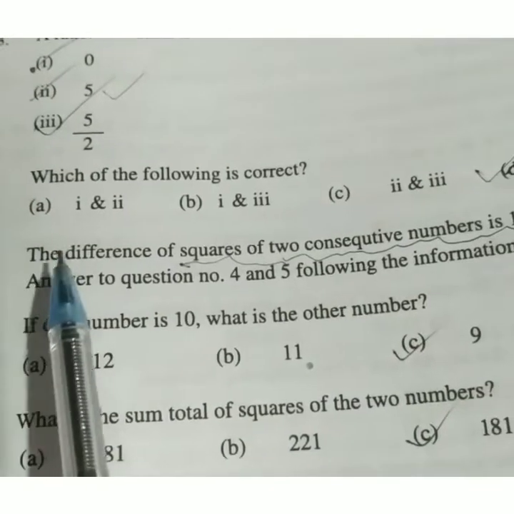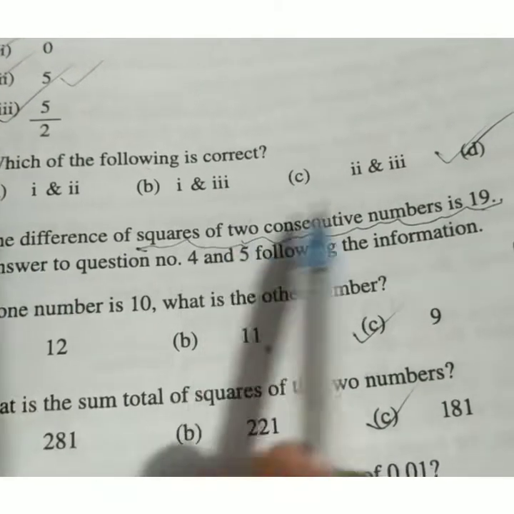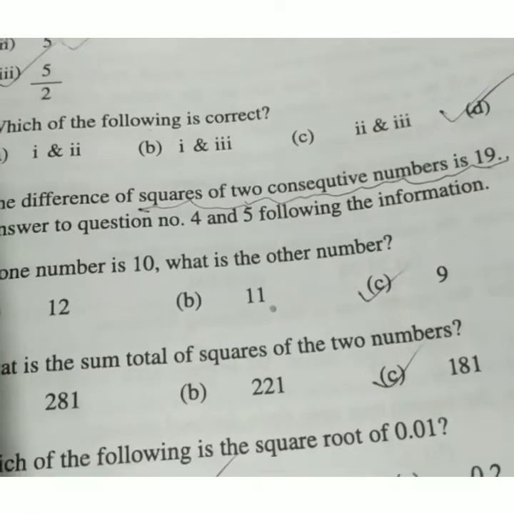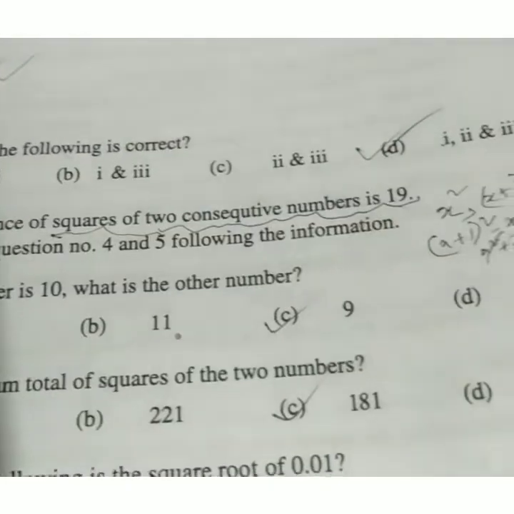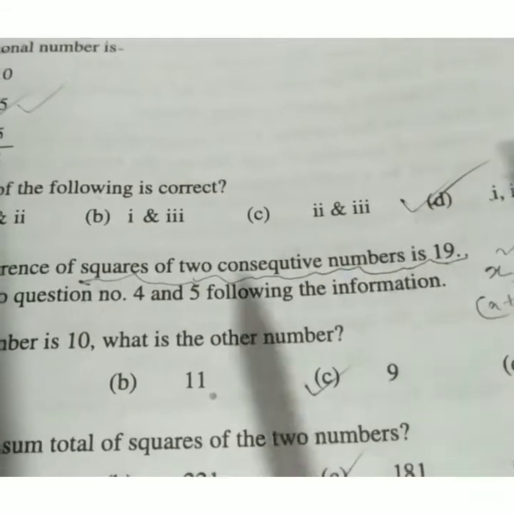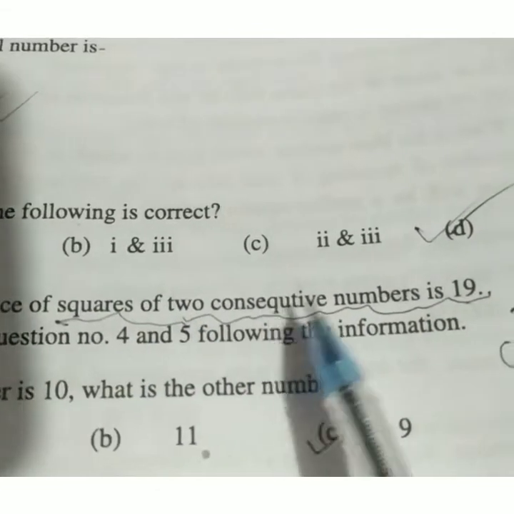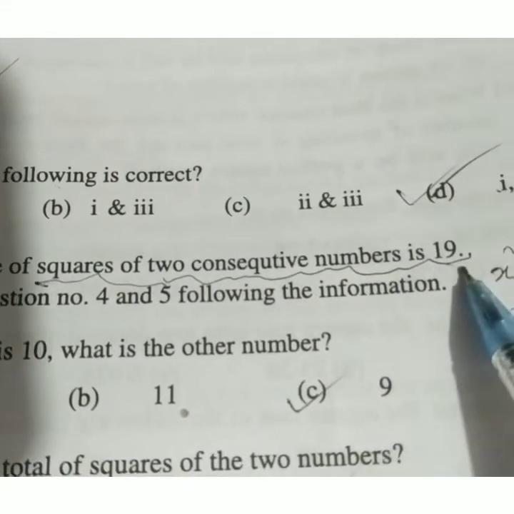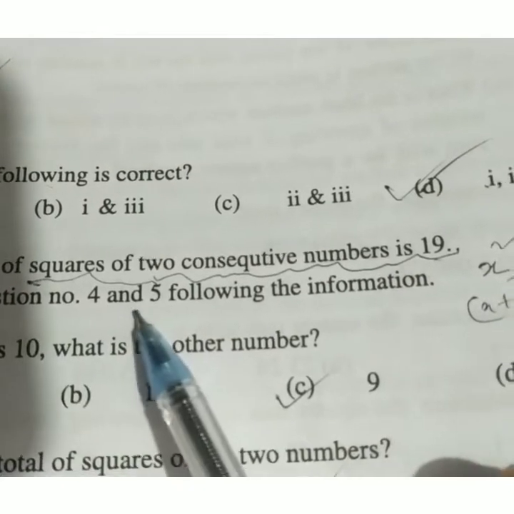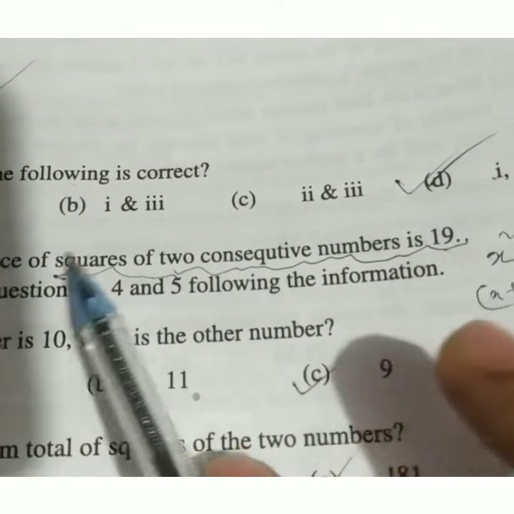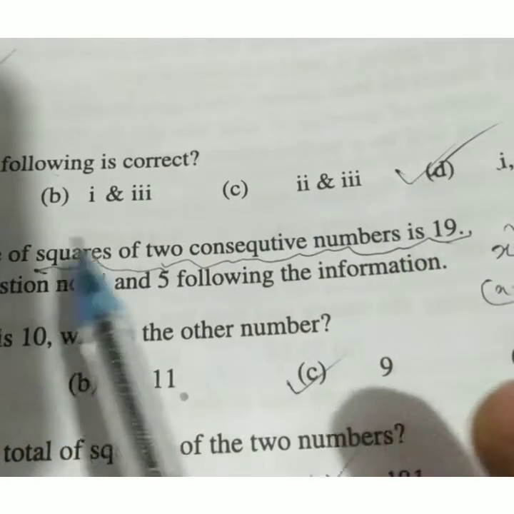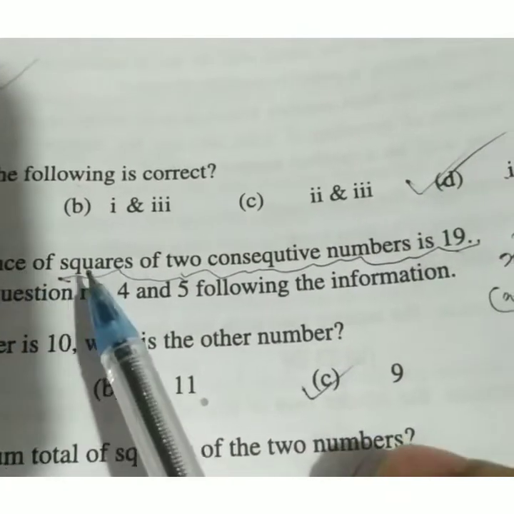Okay, next we move on to our next question, that is a stem given to solve numbers 4 and 5. So what is the question? The difference of squares of two consecutive numbers is 19. Answer questions 4 and 5 following the information. So first of all, I need to understand what the information given over here is. The difference of squares of two consecutive numbers.